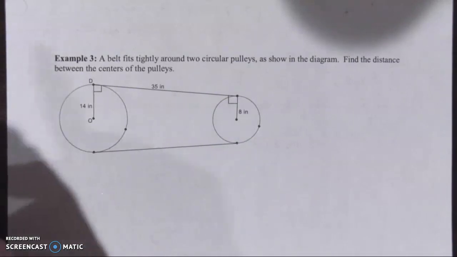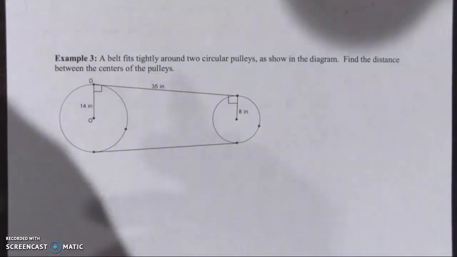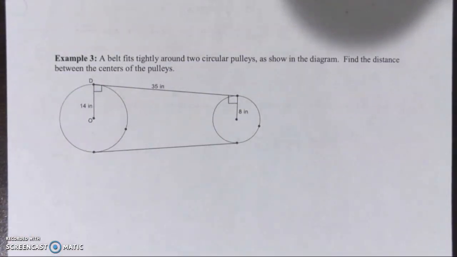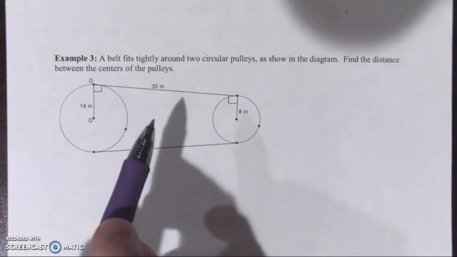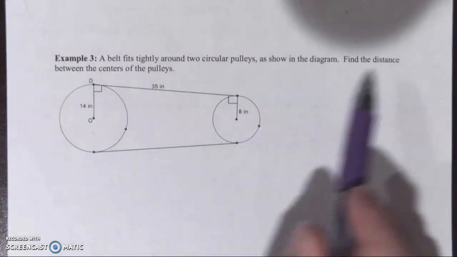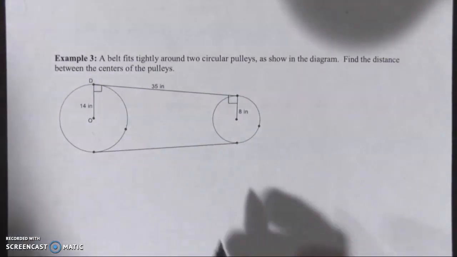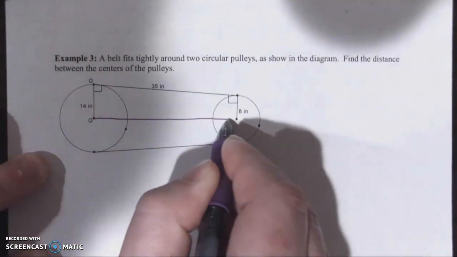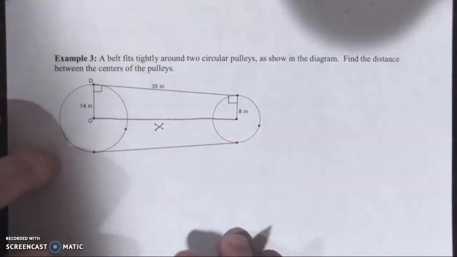This is a really interesting, kind of tough problem. We put this on here as an example because of some of the things you can do in a situation like this. Now it says find the distance between the centers of the pulleys. I'm going to label that here. This is going to be x.